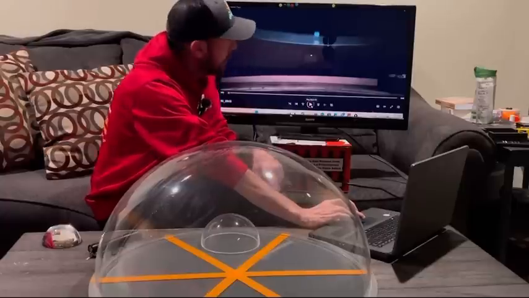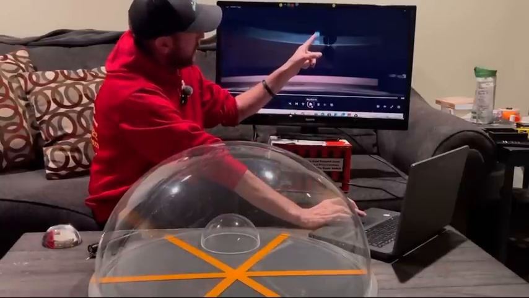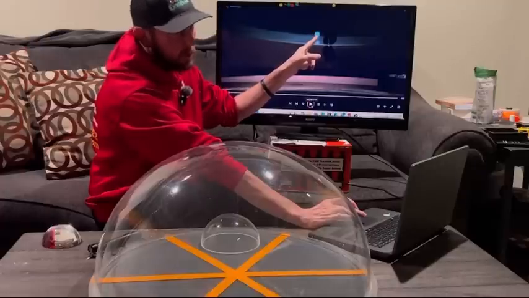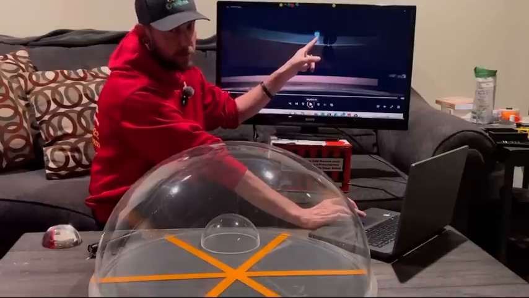We're going to play it again. You're going to see this is the apparent sun, and everybody knows we have an apparent sun.